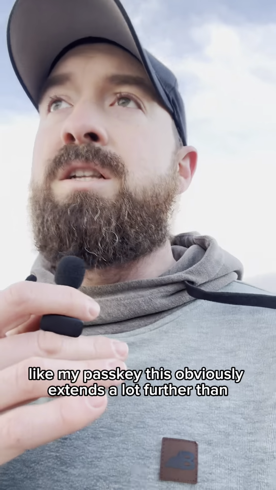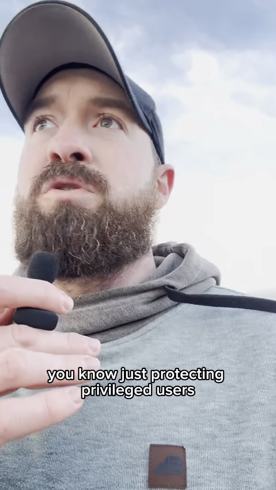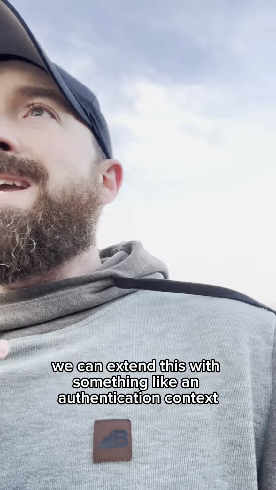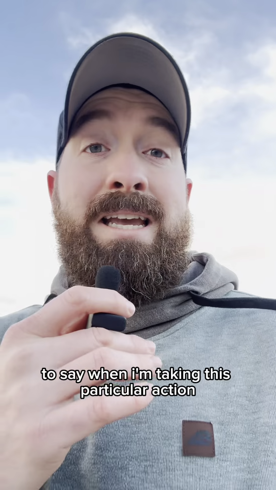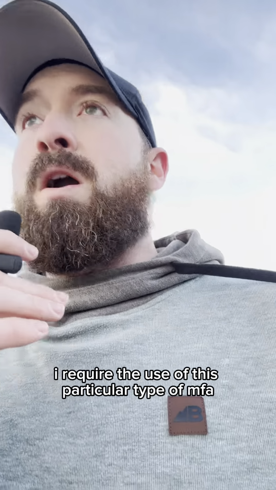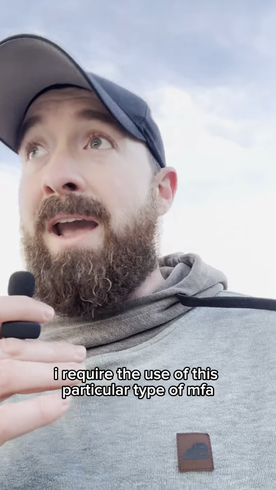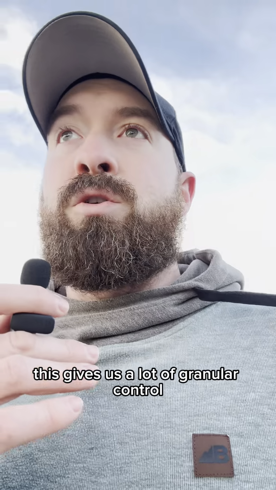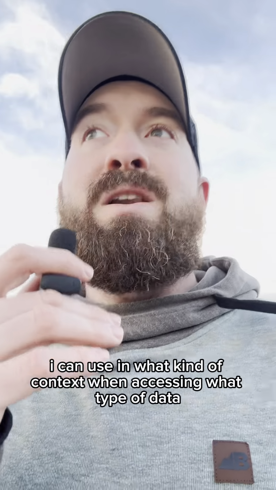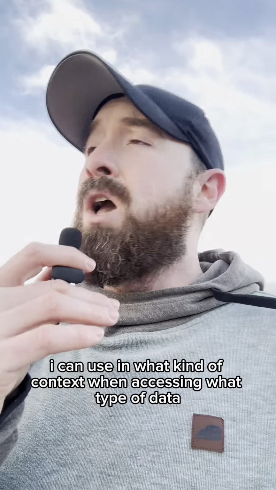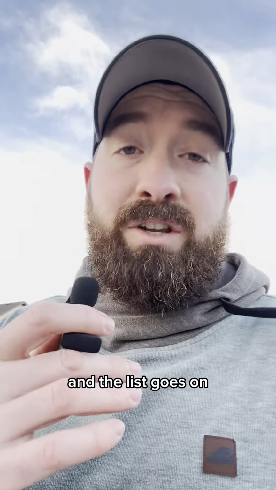This obviously extends a lot further than just protecting privileged users. We can extend this with something like an authentication context to say, when I'm taking this particular action, I require the use of this particular type of MFA. This gives us a lot of granular control on what kind of multi-factor authentication I can use, in what kind of context, when accessing what type of data, and the list goes on.